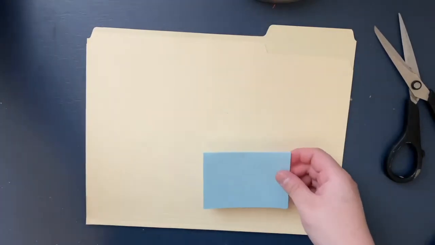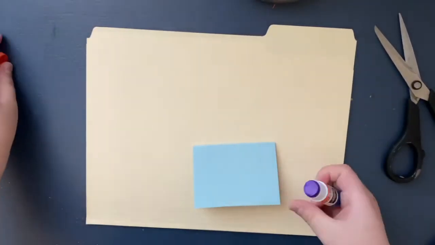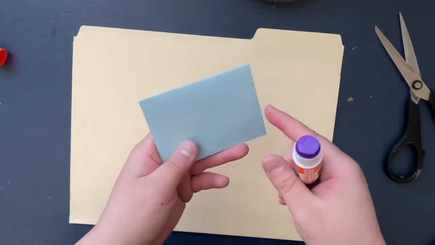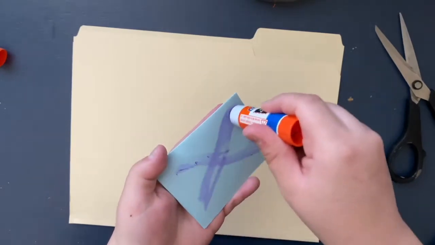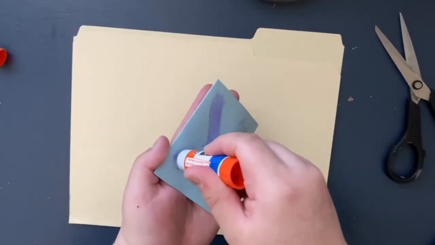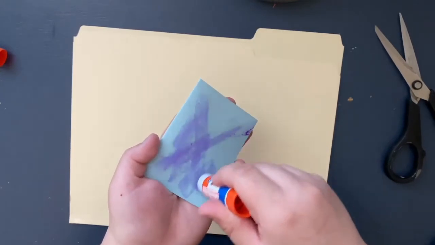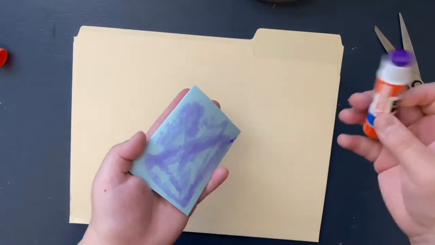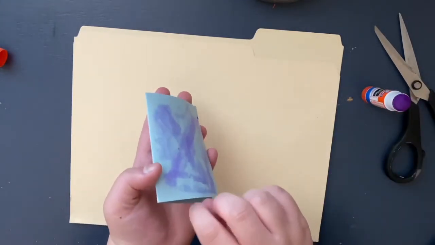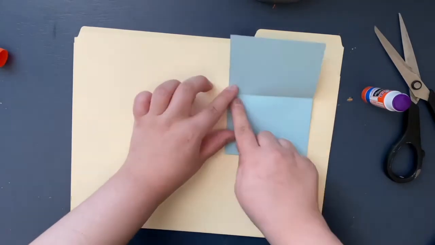And you're going to take your glue stick and glue the bottom side, it could be either side, and put some glue on there. Just make sure that it'll stick. And glue that side down.